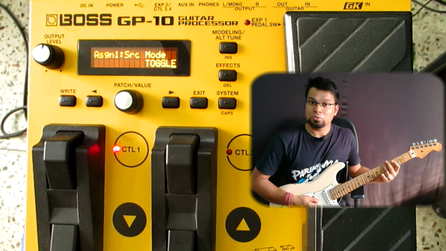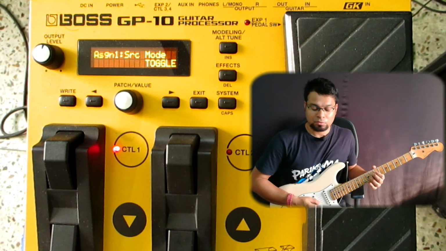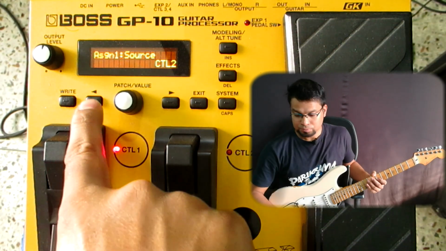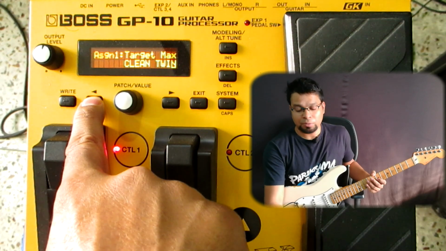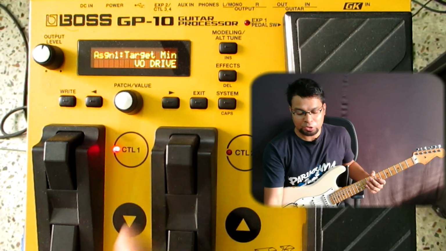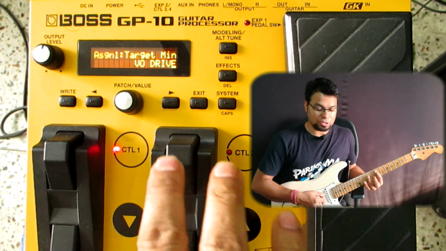Three completely different tones. So now what I want to do is go back to the target minimum because I wanted to come back to the Vox drive, essentially.